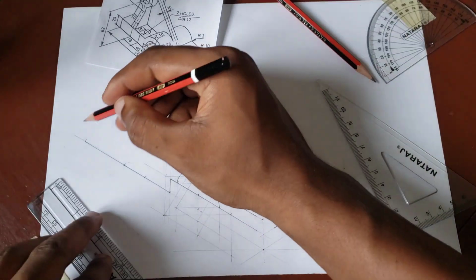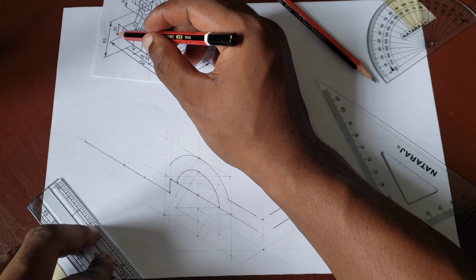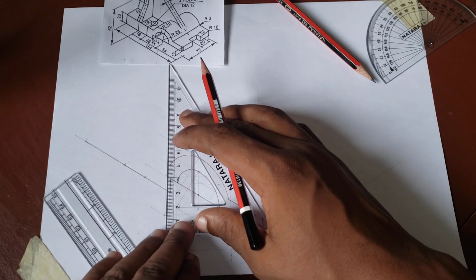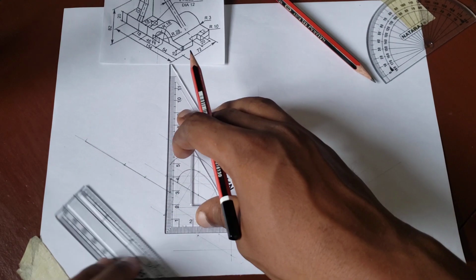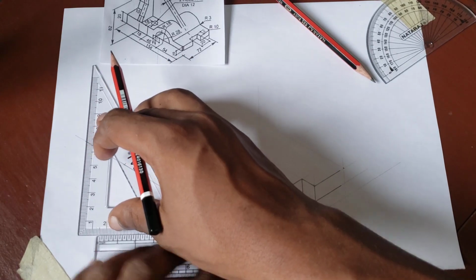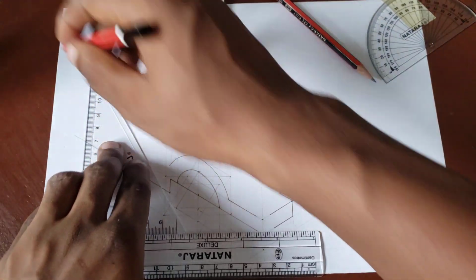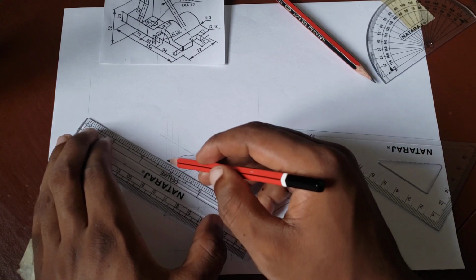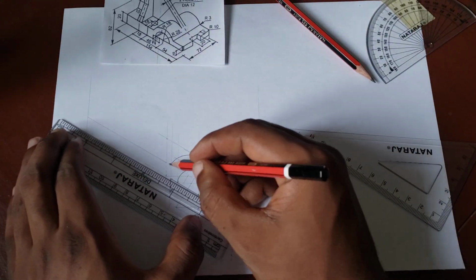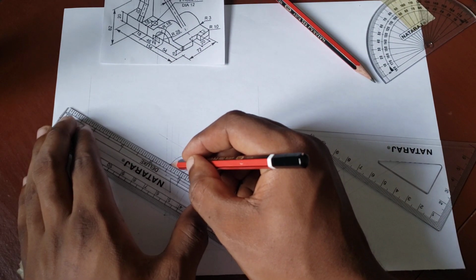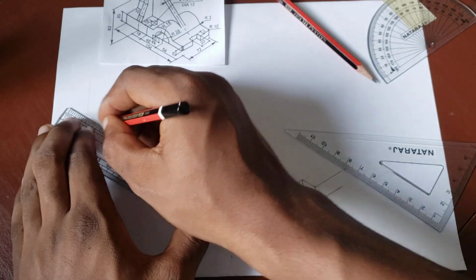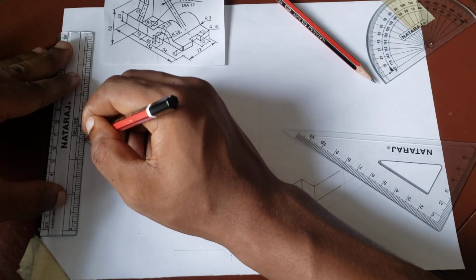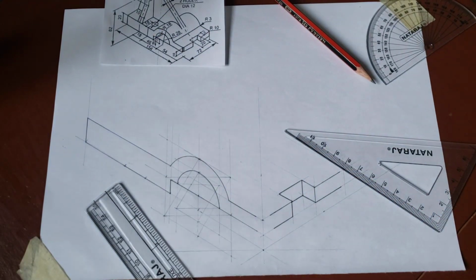Okay. Then from the end point of our drawing here I will draw a vertical line going upward, which is parallel to all vertical lines. Okay, then I will prolong my line. Now I can bold my line from this point. Okay.